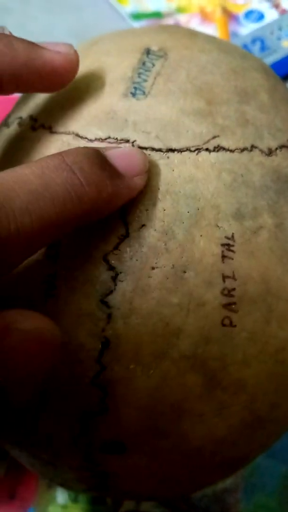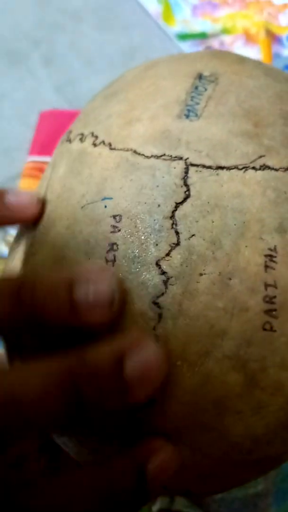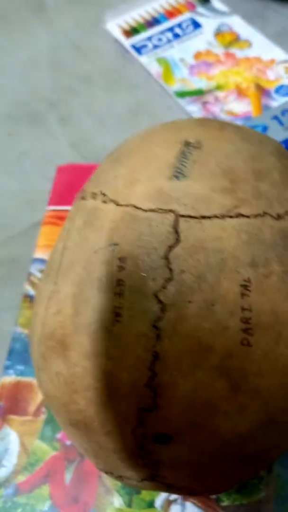Here are the two parietal bones, and this is the occipital bone. Connecting the two parietal bones and the occipital bone is the lambdoid suture. Connecting the two parietal bones and the frontal bone is the coronal suture, and the sagittal suture connects the two parietal bones.